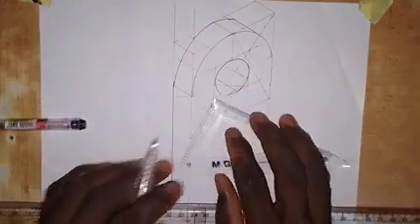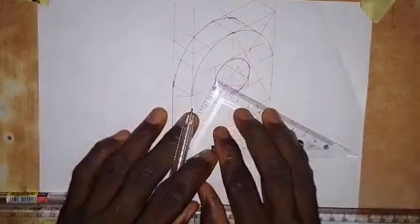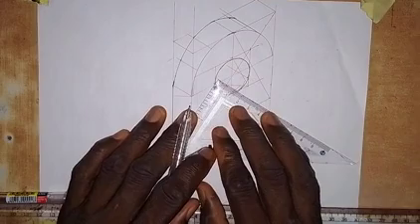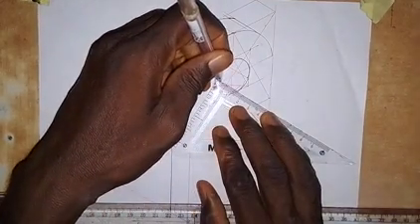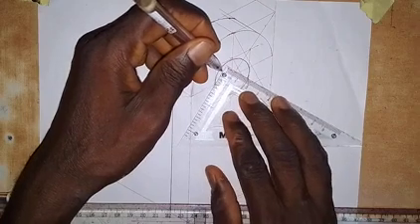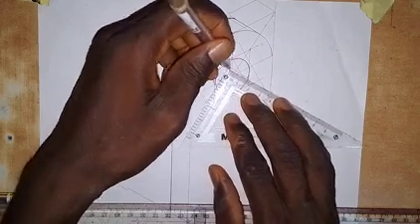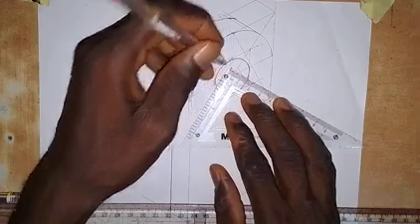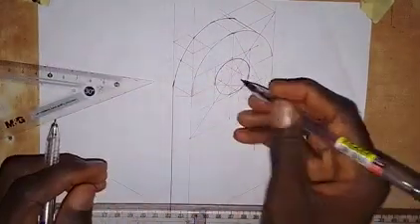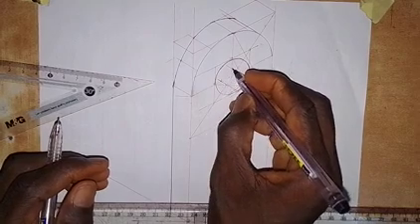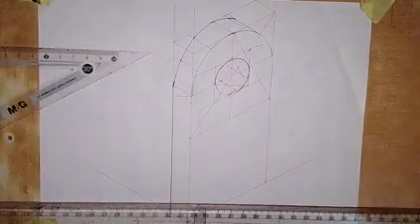Then we are going to take a measurement of 15 millimeters here on this line. So take 15 millimeters, this is 15 millimeters, and come to this point also. So take a measurement of 15 millimeters. So what we are going to do now is to join this point together with the use of a French curve.